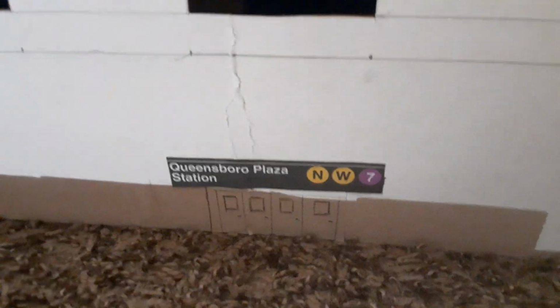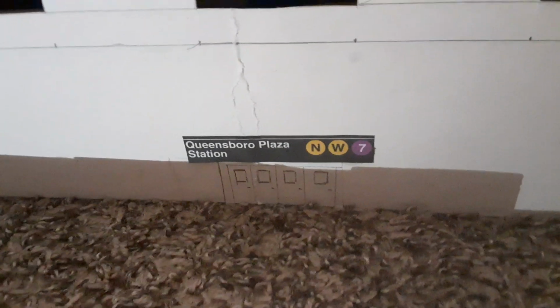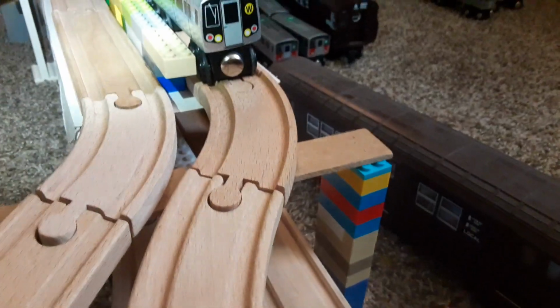So I finally covered up the Akihabara sign and instead just put Queensboro Plaza. I printed out a sign, NW7. There's the W on the second level. And then here's the interior. It gets super dark in there, but you could see barely. Here's some more views.